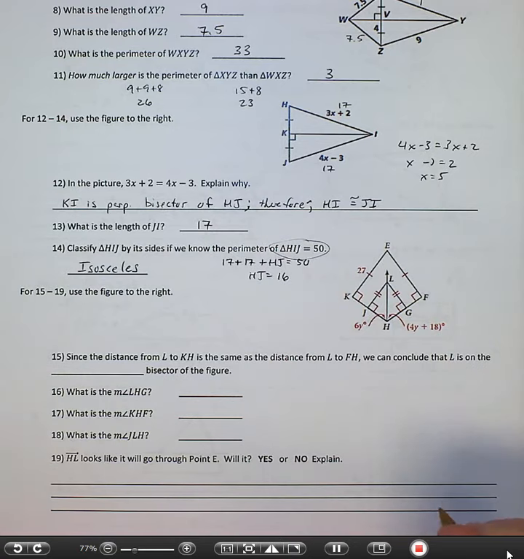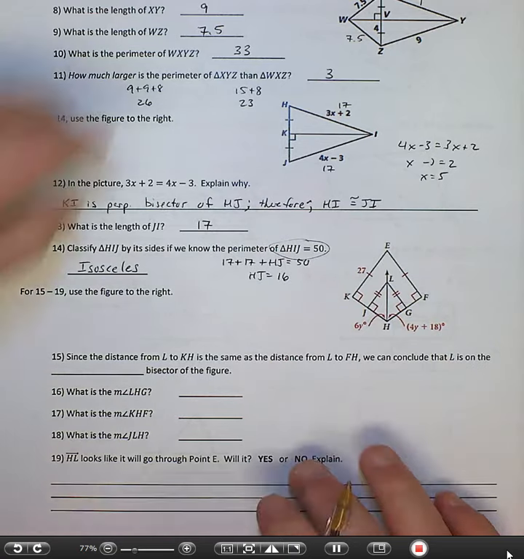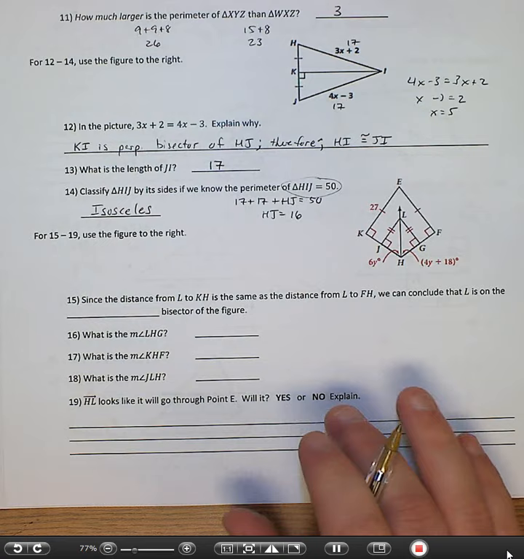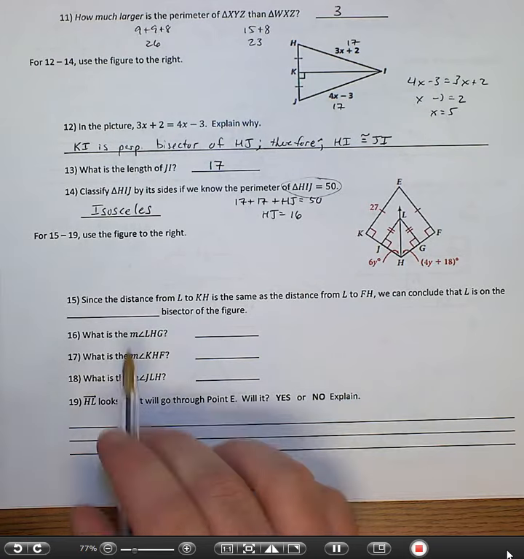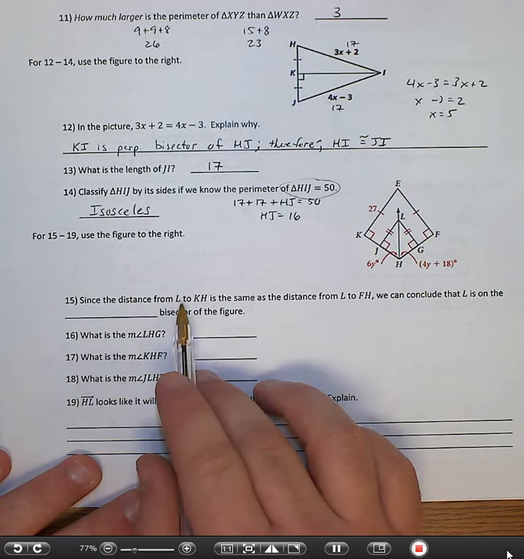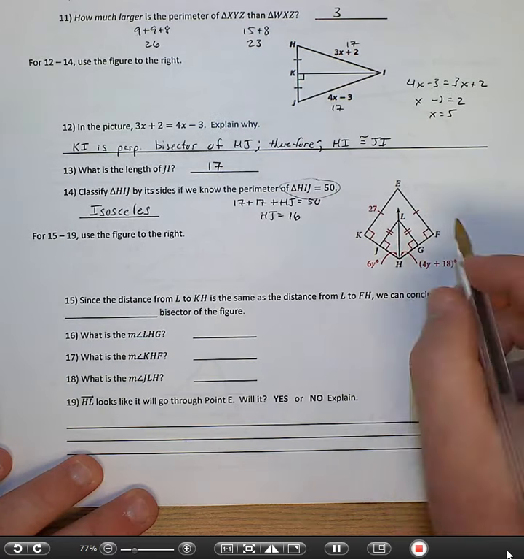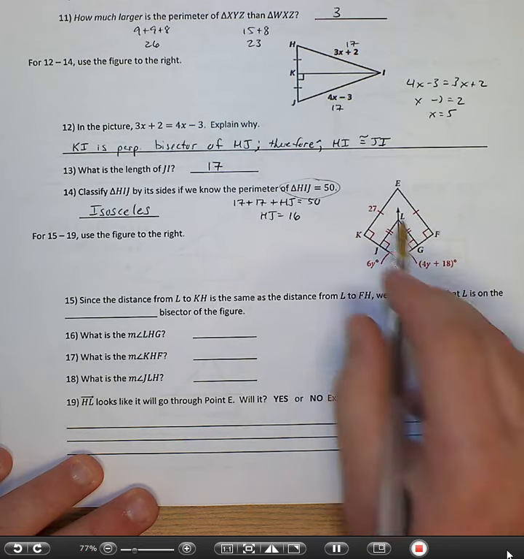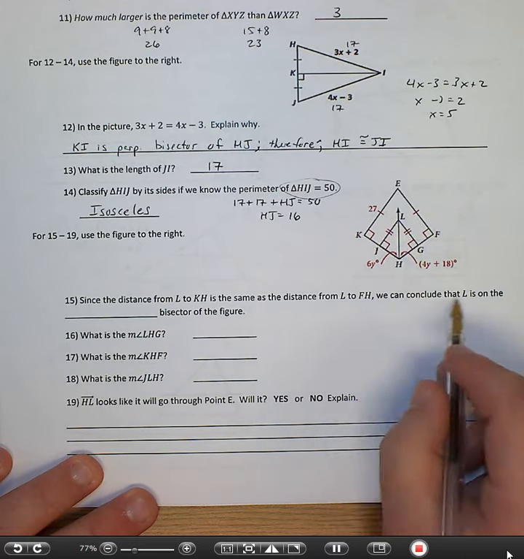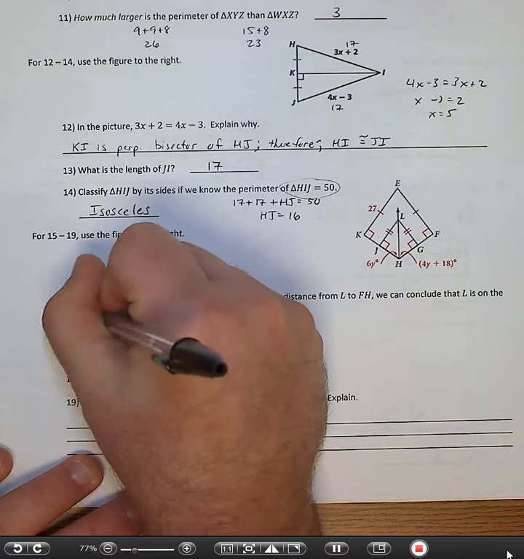Okay, last one for this video. Same lesson. Now we're using angle bisectors instead of perpendicular bisectors. Since the distance from L to KH is the same as the distance from L to FH, we can conclude that L is on the angle bisector of the figure.